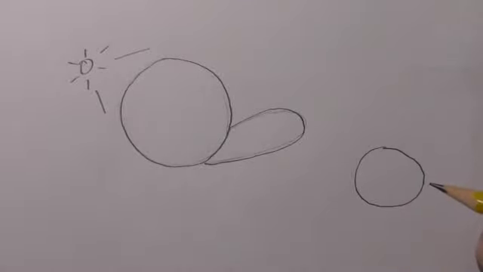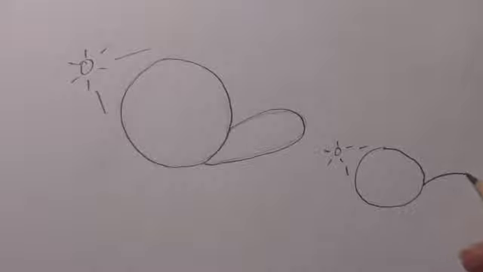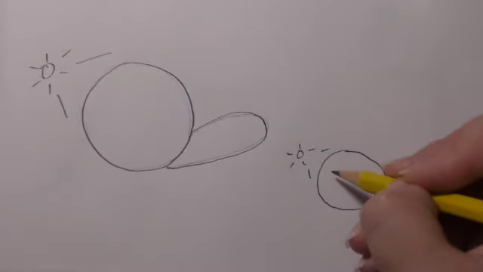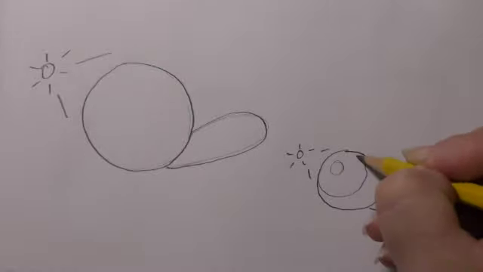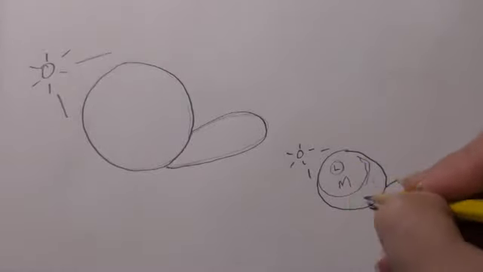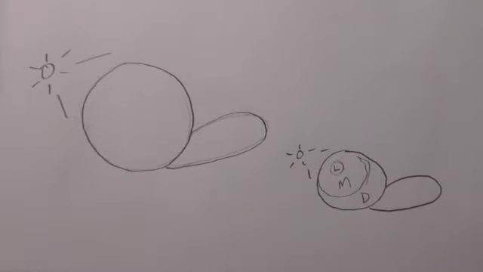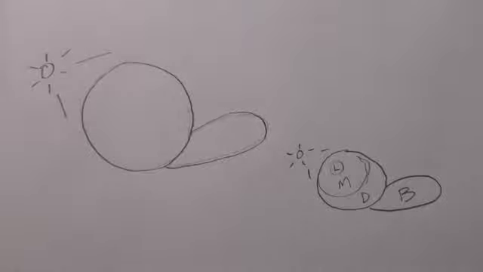Make sure to draw the small version off to the side where you can label all of the zones. The first zone will be a small circle in the upper left, then a slightly larger circle towards the upper left again. These will be your light and medium sections, and then the back end will be dark. The shadow will be black.